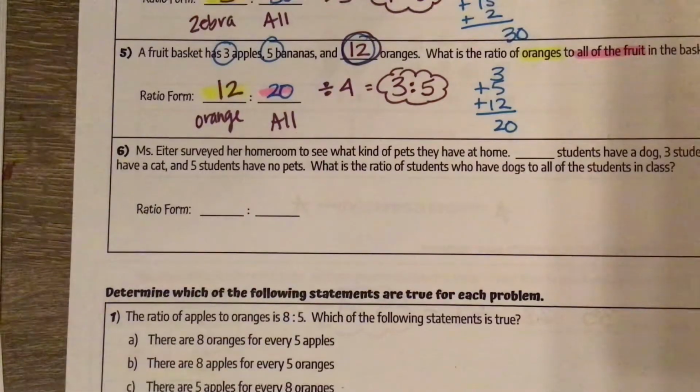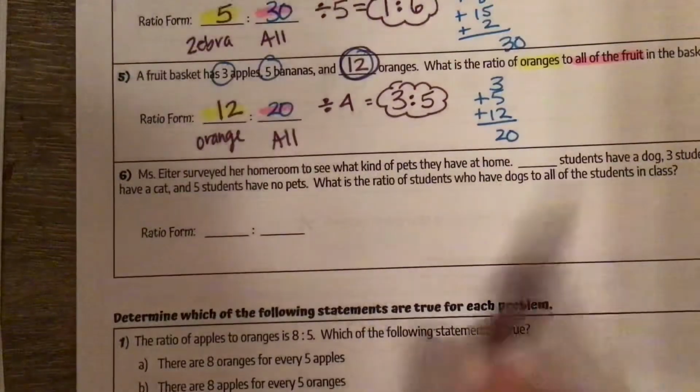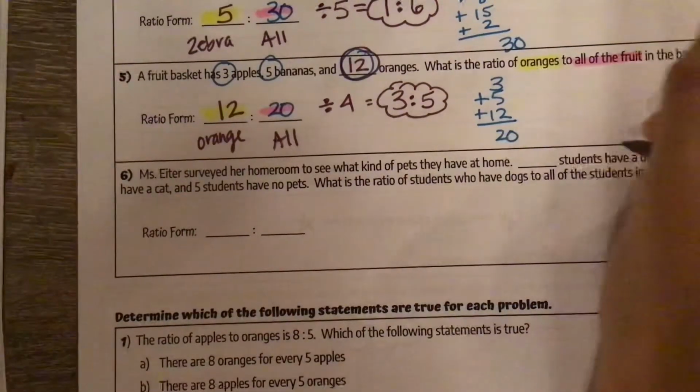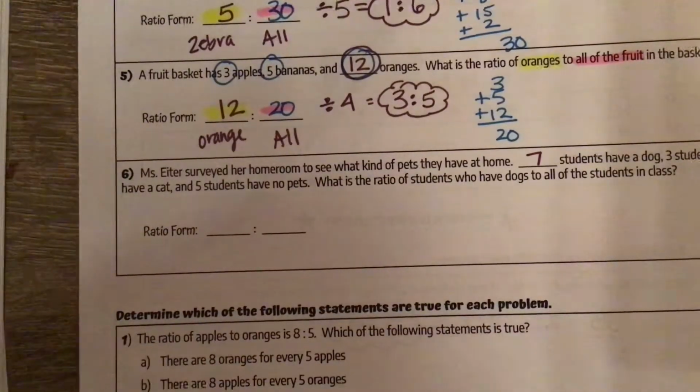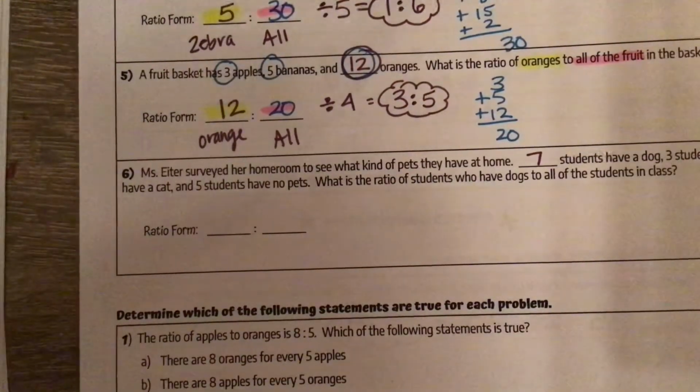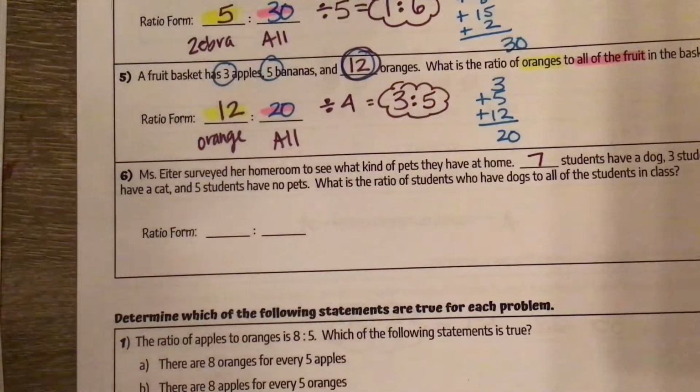All right, number 6, Miss Eider surveyed her homeroom to see what kind of pets they have at home. So we have 7 students that have a dog, 3 that have a cat, and 5 that have no pets. What is the ratio of students who have dogs to all of the students in the class?